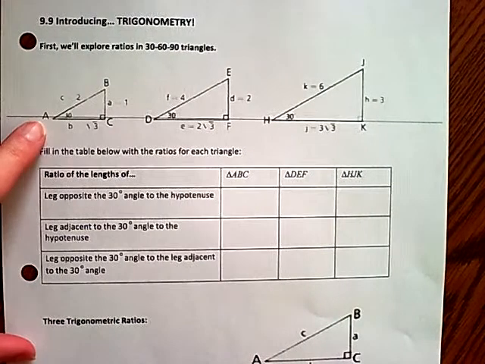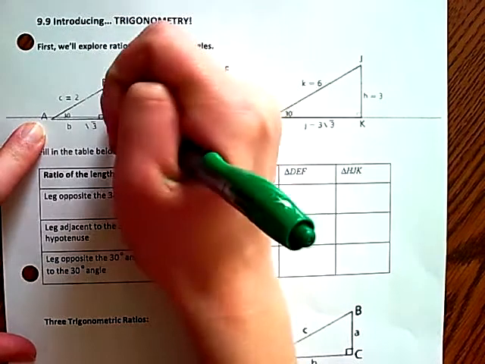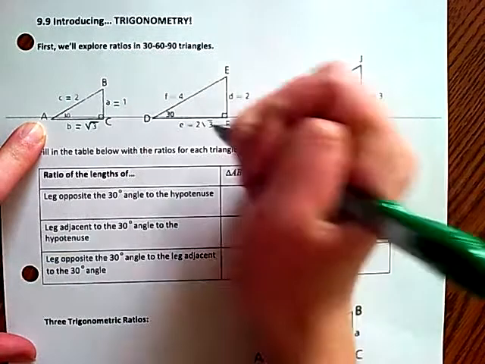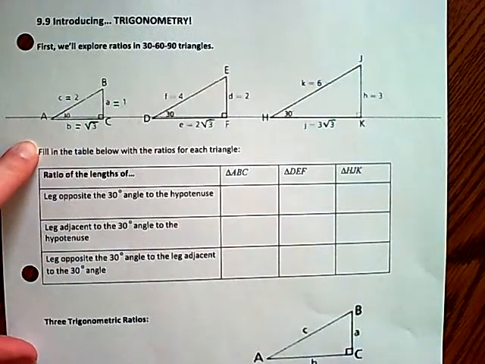Just to clarify a couple of things in the worksheet that didn't quite copy: C is equal to 2, A is equal to 1, B is equal to the square root of 3. This is the square root. So just cleaning this up a little.